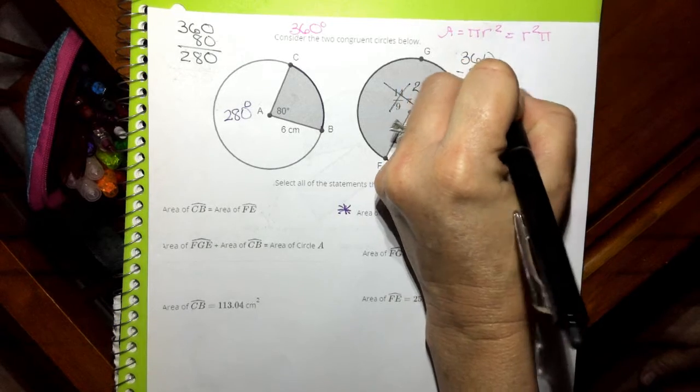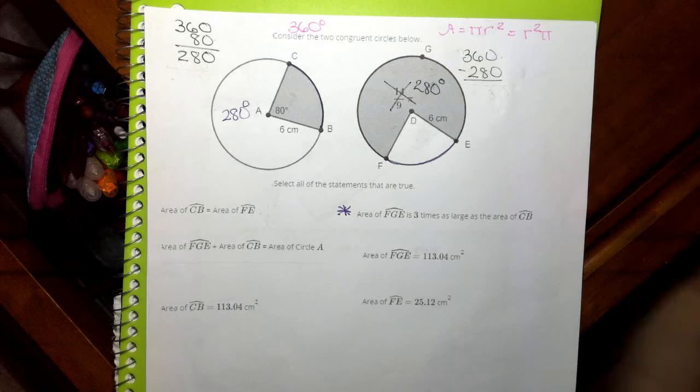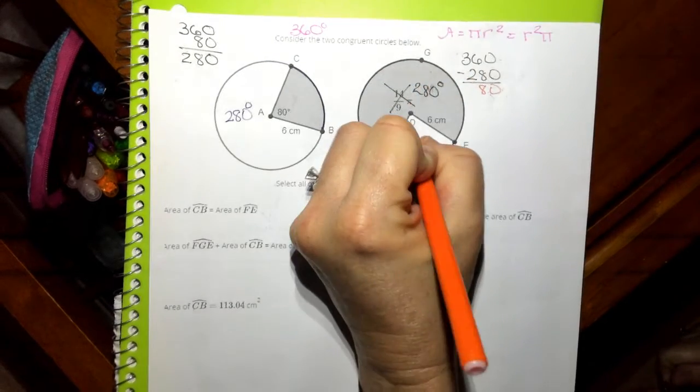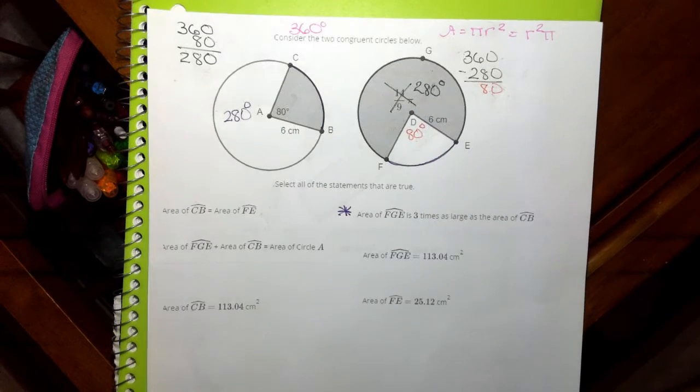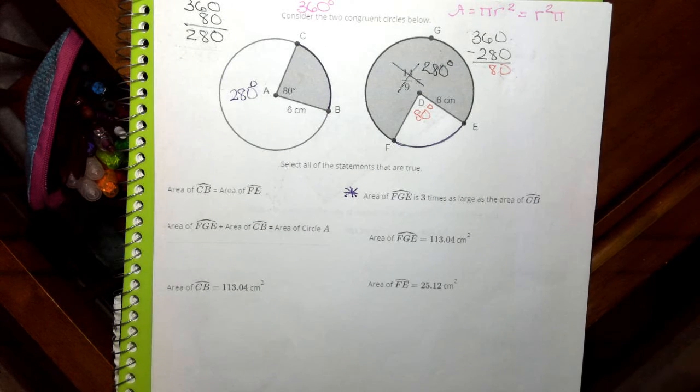Let's do the math over here. 360 minus 280 gives me 80. That's just a little double check. It took me 10 seconds to write that, and my hand's not even tired. So I filled that in. All my circle is filled in.